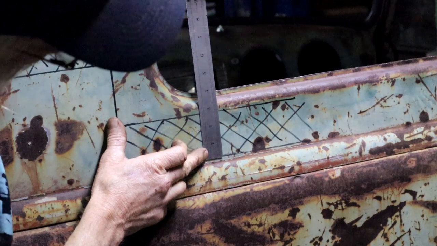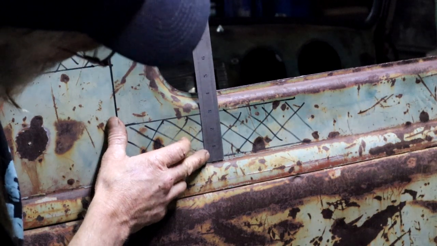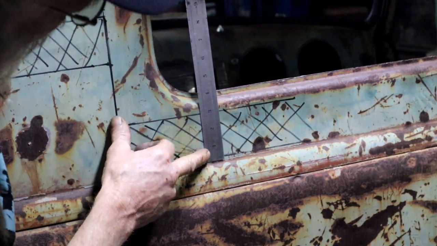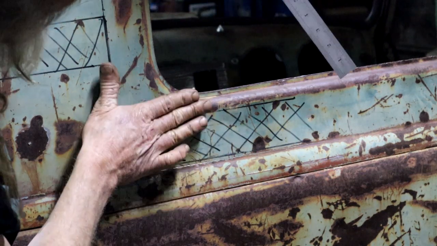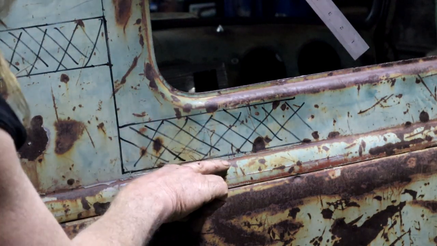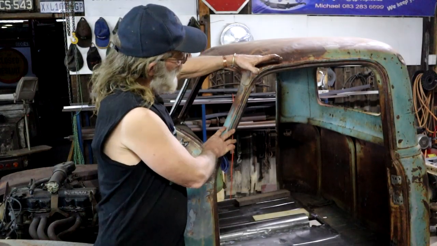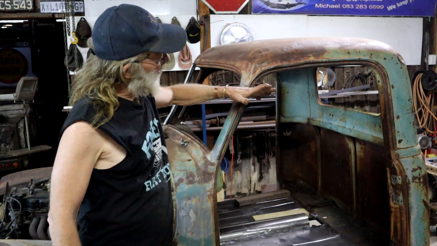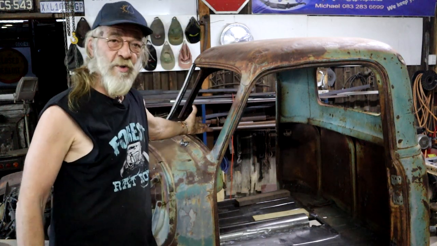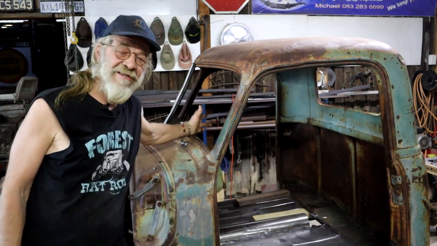which is maximum 3 inches, because that's how much I've got in this flat part here before I start running into the body lines here. So if I drop this roof 3 inches, what will the effect be on the poor driver, if I can put it like that?